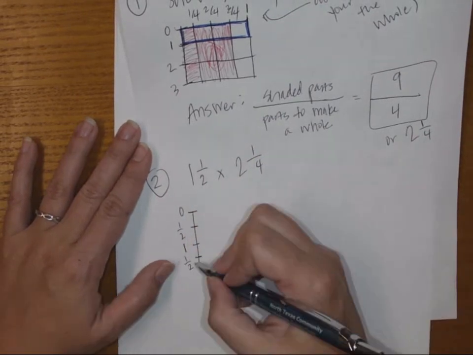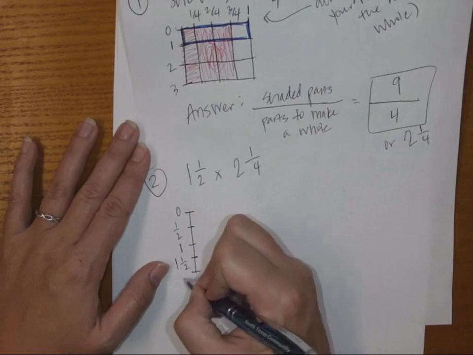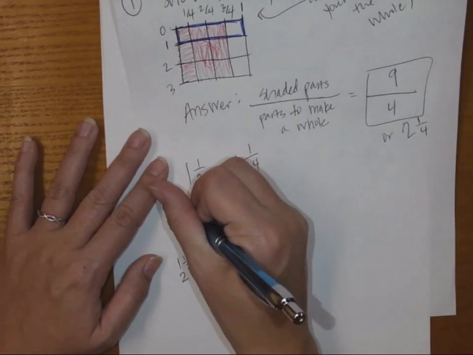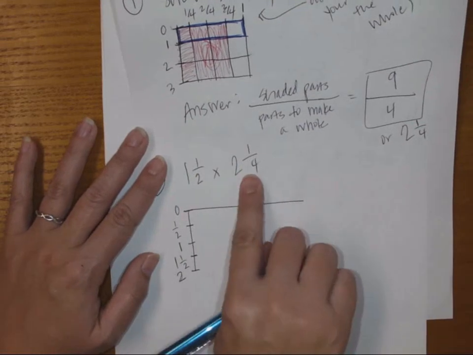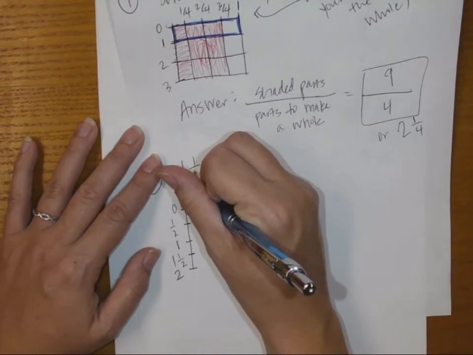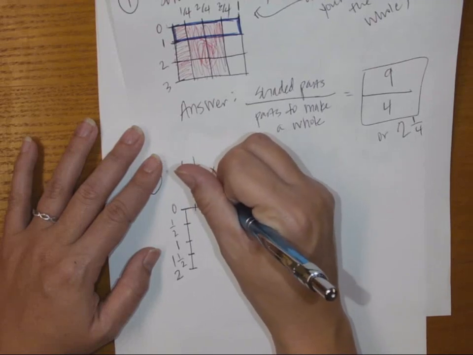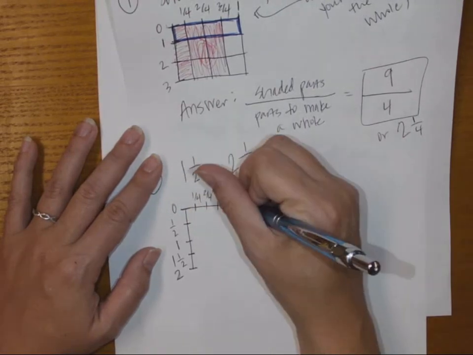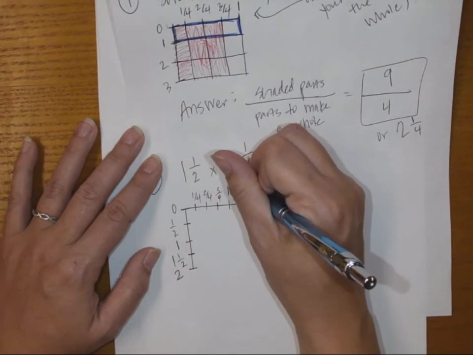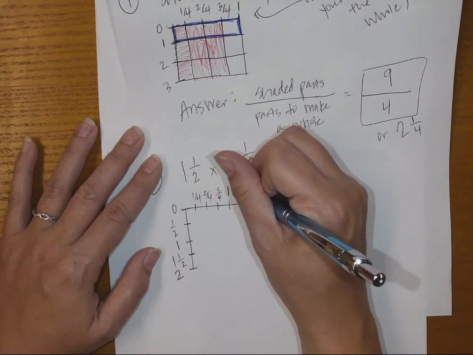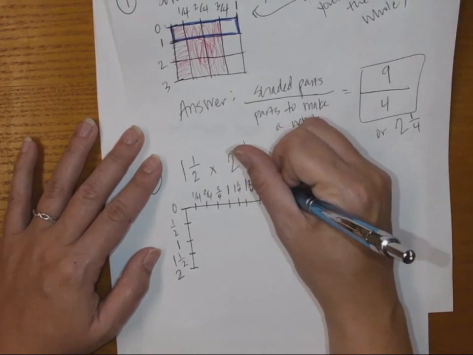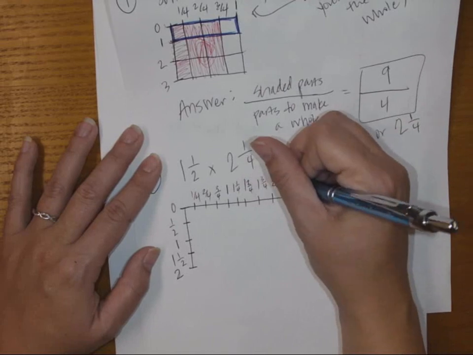This is where my shading is going to stop at 1 1/2, but I have to draw all the way up to the next whole. So 2 is where it's going to end. And then this way, I need to go by fourths. So 1/4, 2/4, 3/4, 4/4 is a whole. 1 1/4, 1 2/4, I'm sorry, yeah, 1 2/4 or 1 1/2. 1 3/4, 1 4/4 would be 2 wholes, and then 2 1/4.